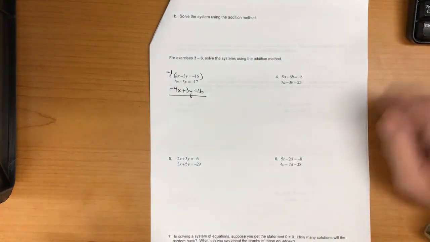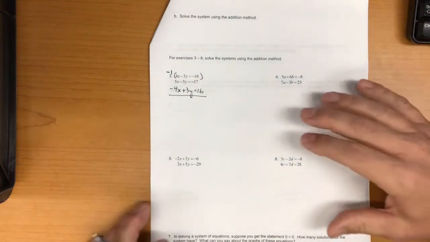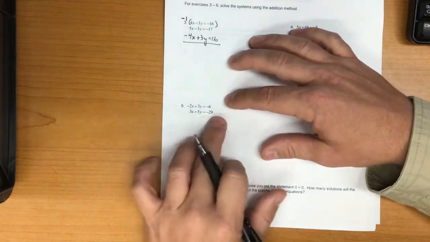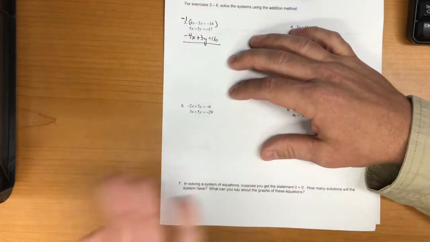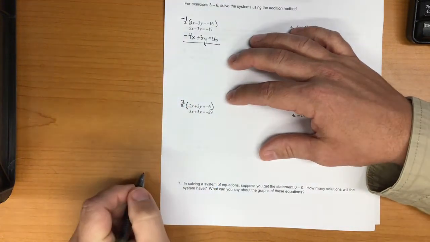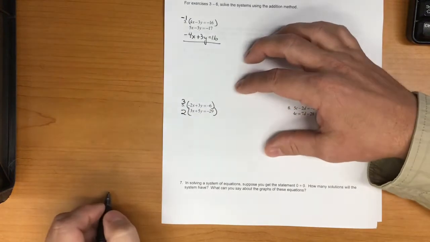Now be careful, you don't always have to eliminate the y's, you could also eliminate the x's. But sometimes it's a little trickier, like if we look at problem 5, nothing is going to eliminate very quickly. So on this problem, we're going to have to do two things to eliminate it. I'm going to take the top equation and multiply by 3, and I'm going to take the bottom equation and multiply by 2.